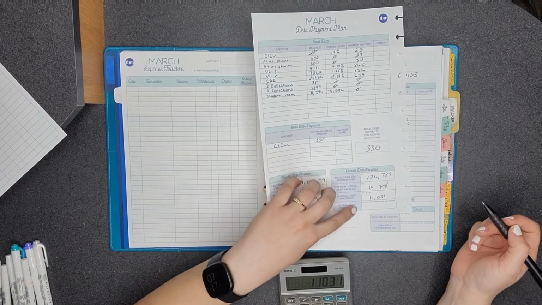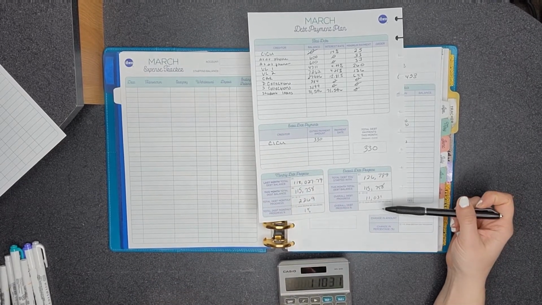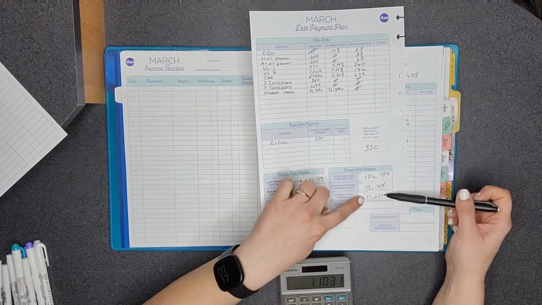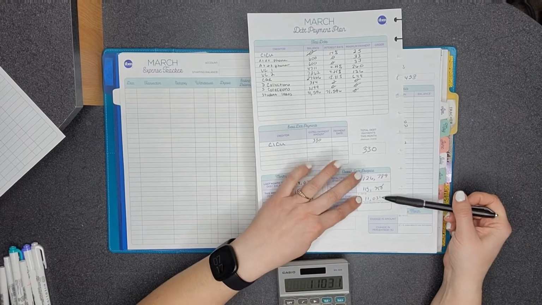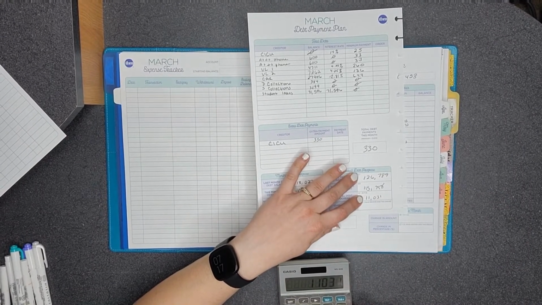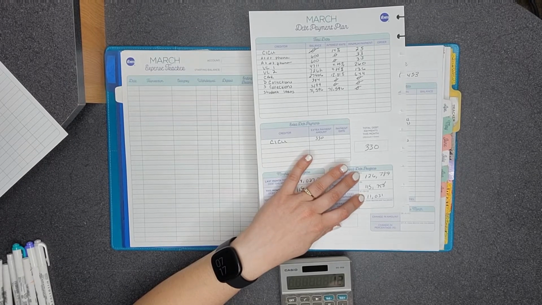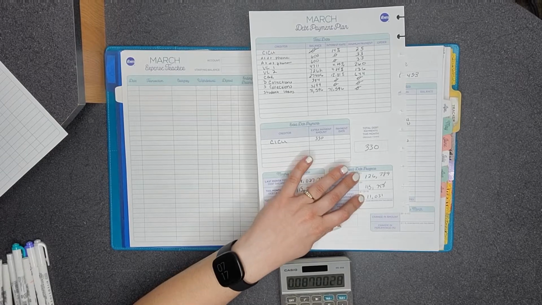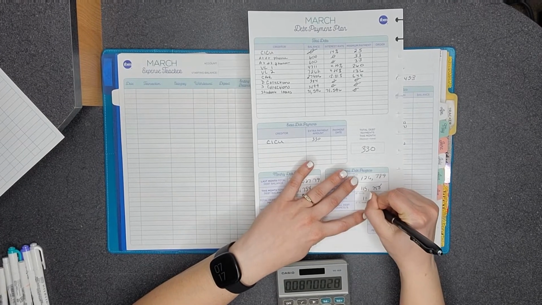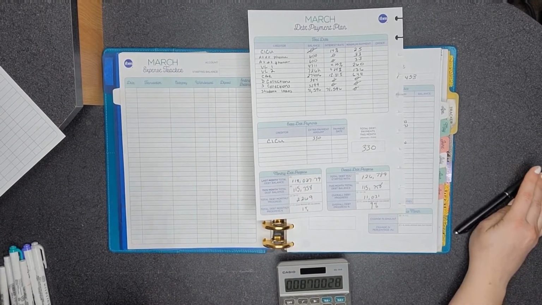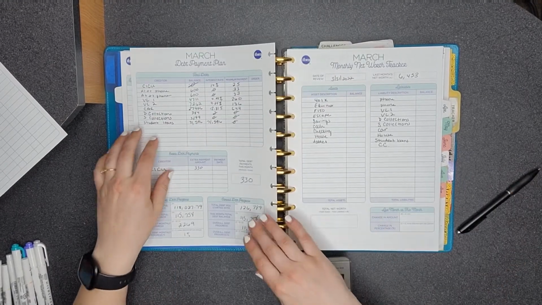And then now we take 2, which is this, 11,000, and divide it by the top number. So we're going to divide 11,031 by 126,789, which is 9% paid off. So we're at 9% paid off for that.